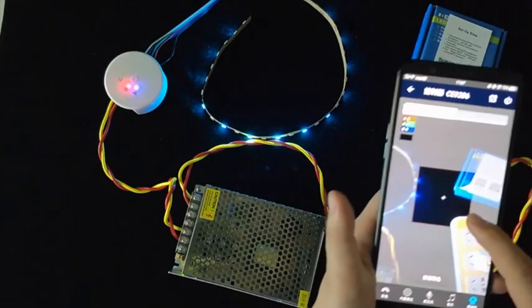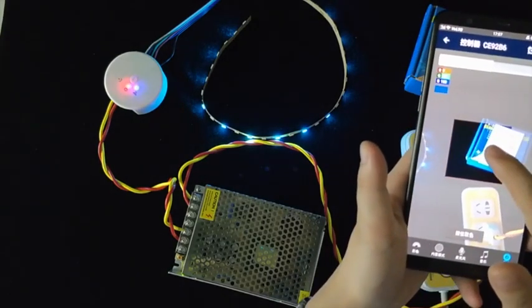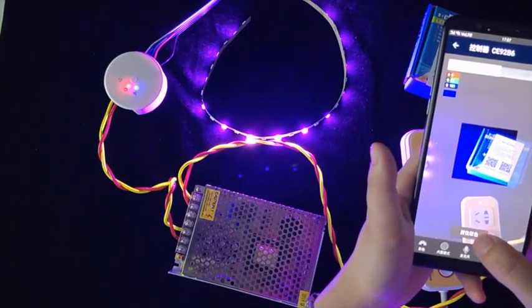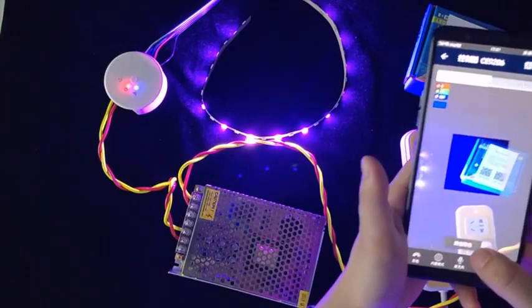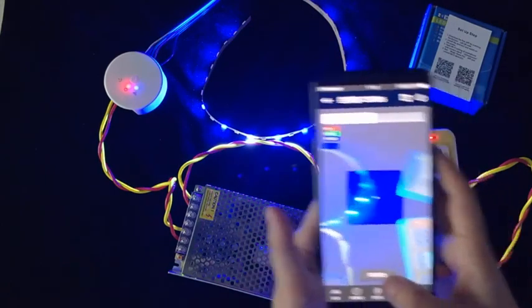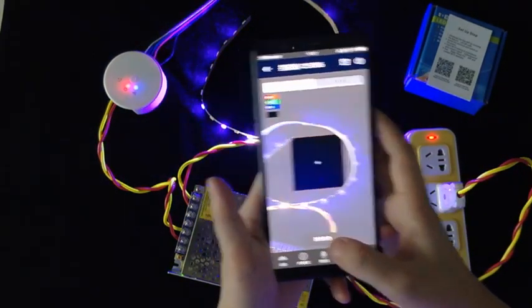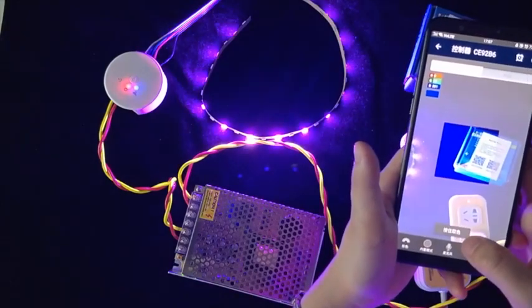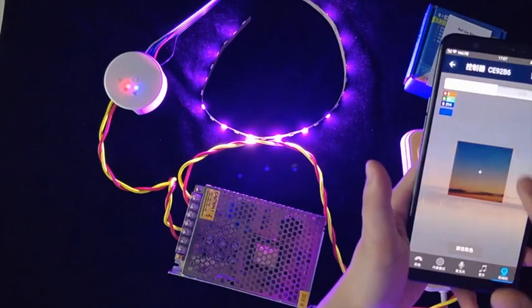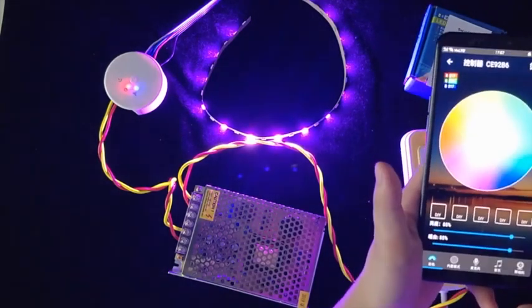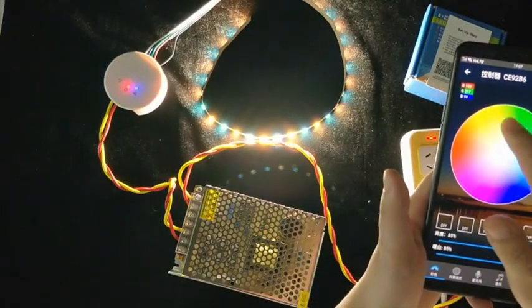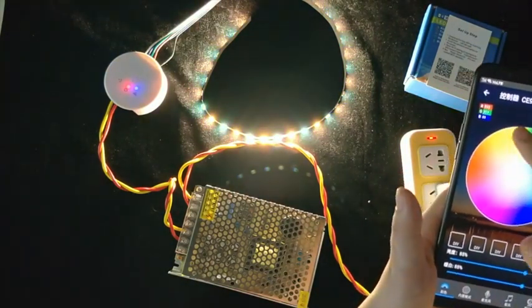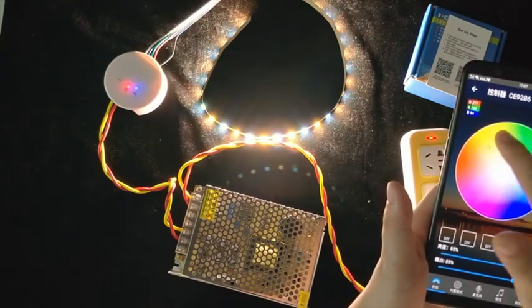Okay, camera. The camera can capture the color. See. Yeah, the color will be changed. It's very funny, and you can control different colors, different white lights, different modes.